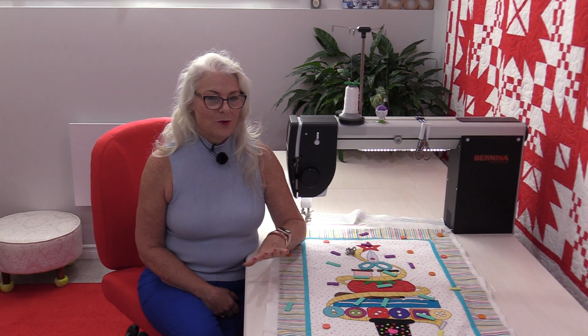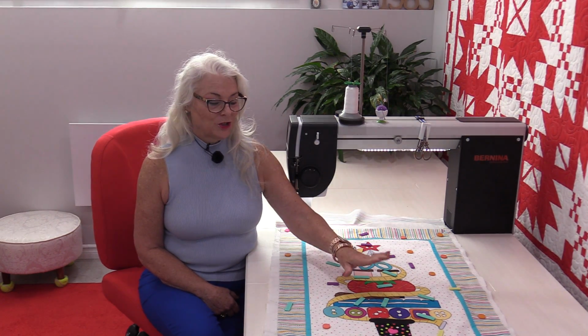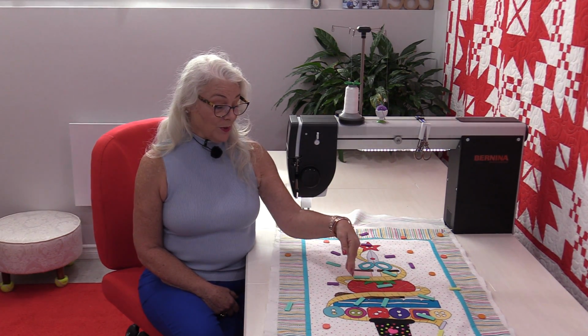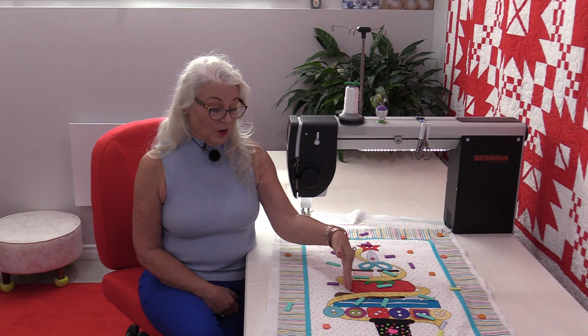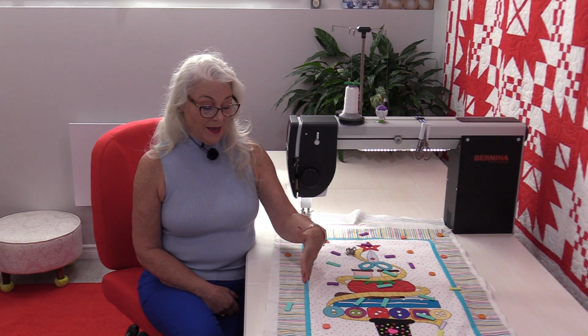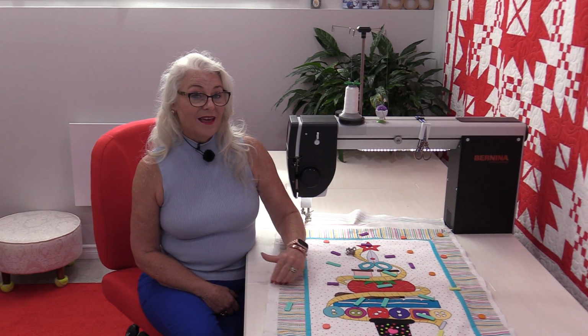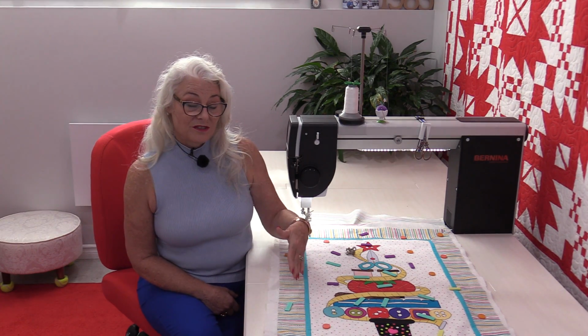And I'm going to be using a nylon clear monofilament thread, and that way I won't have to worry about any color changes. What I want to do is quilt an overall pattern between the applique and the border, and then I want to continue this stripe theme and stripe the border. So let's get this started.